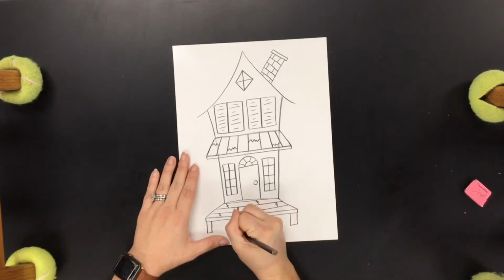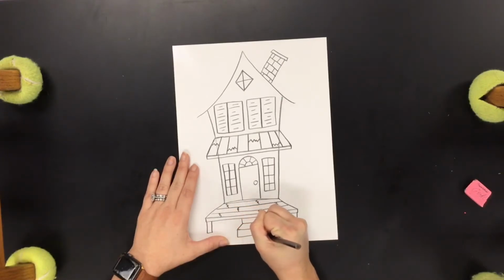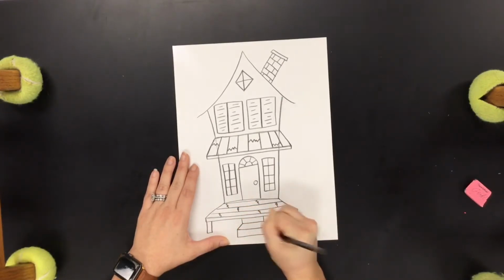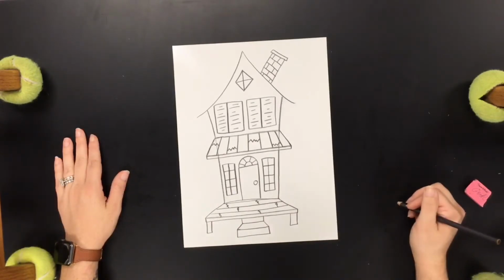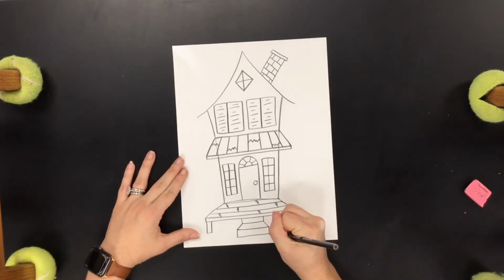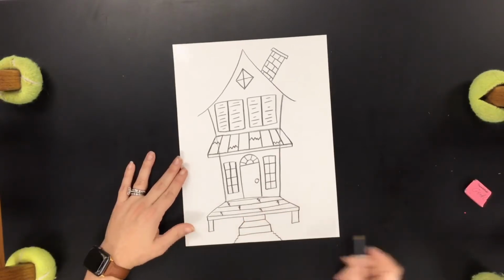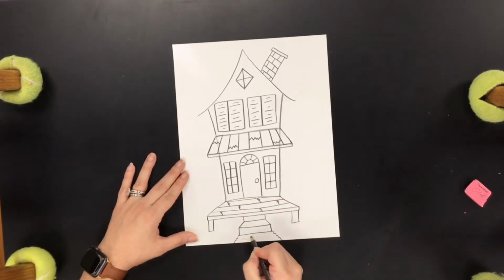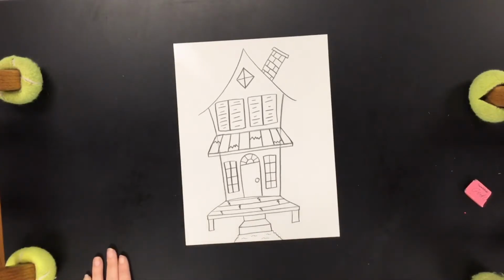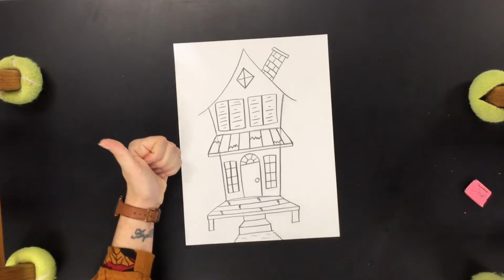Then I'm going to do 1 more rectangle underneath. Then I'm going to do a wavy line from the step to the bottom of my paper. This is going to be my sidewalk. Thumbs up when you got it.